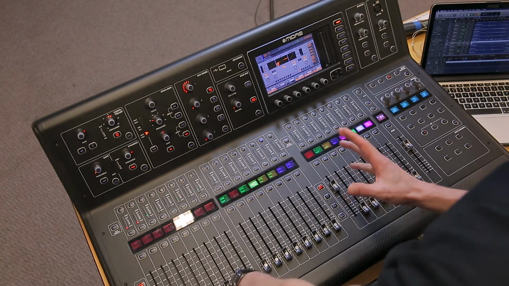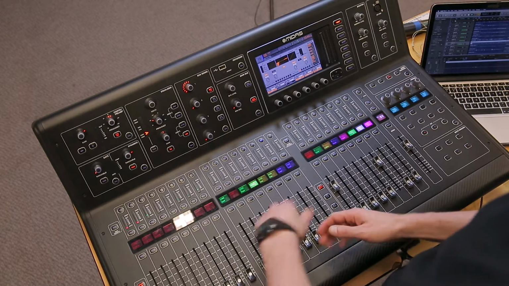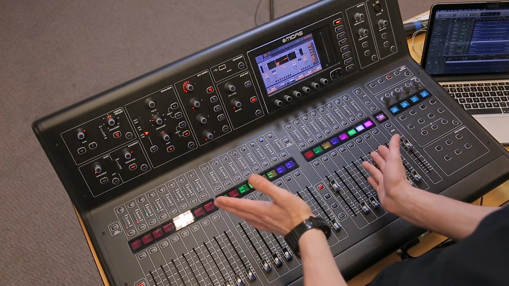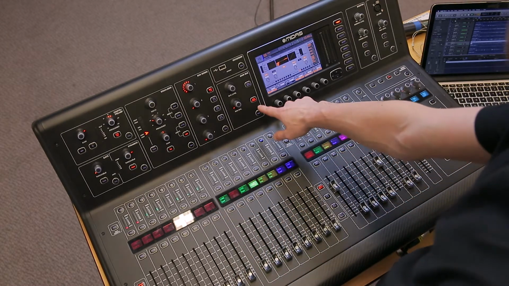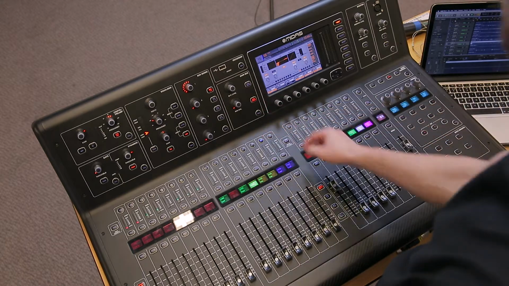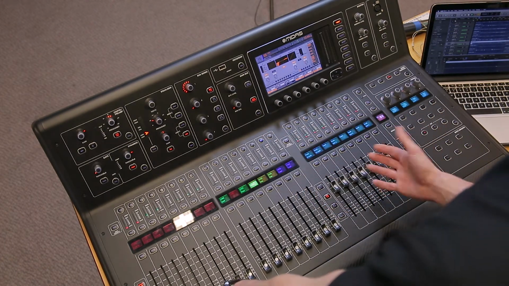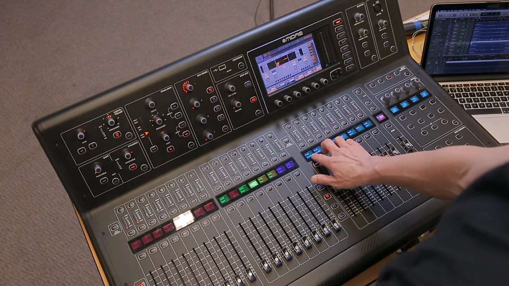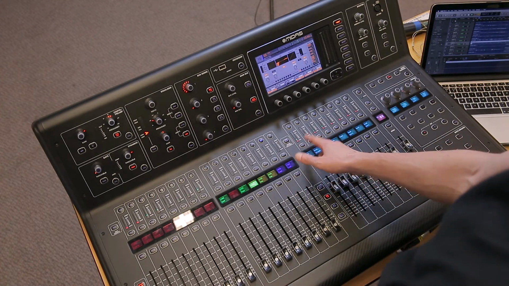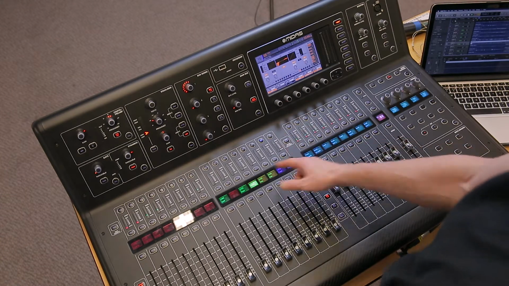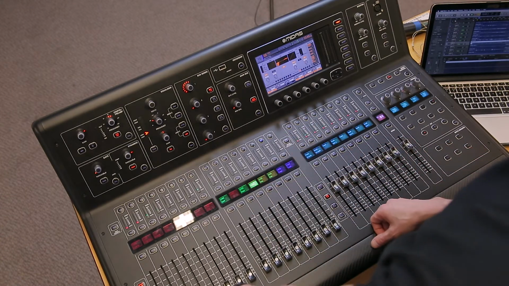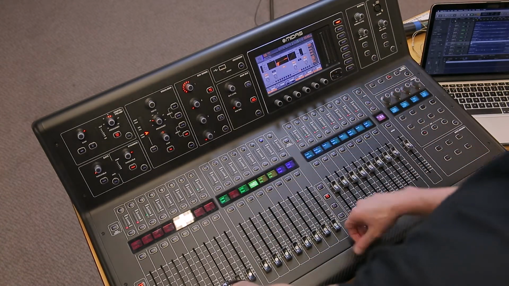Linking two channels together also automatically pans them in both the main stereo mix and our stereo bus mixes. So, for example, the drummer is only getting the left side of the keys in his left ear and the right side of the keys in his right ear. And it's the same for front of house.